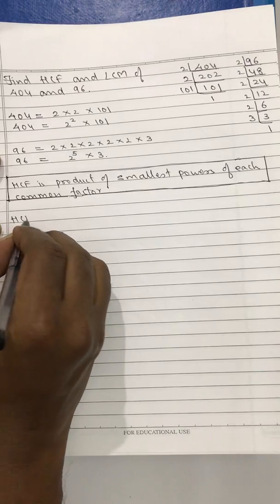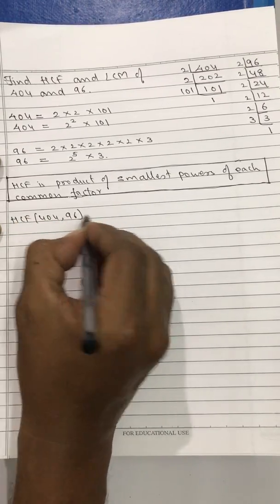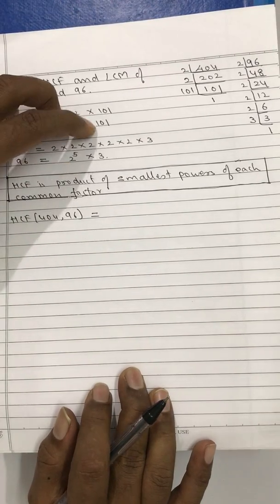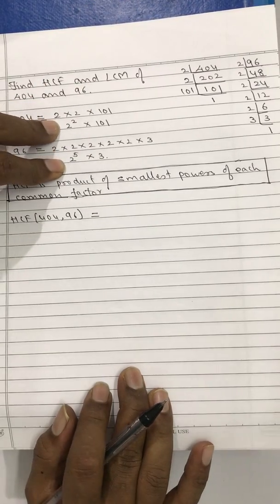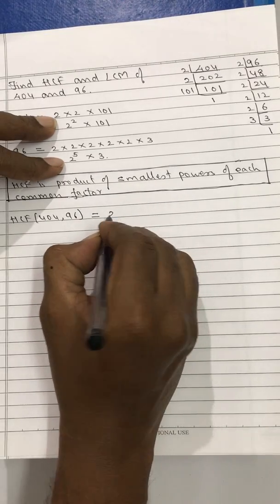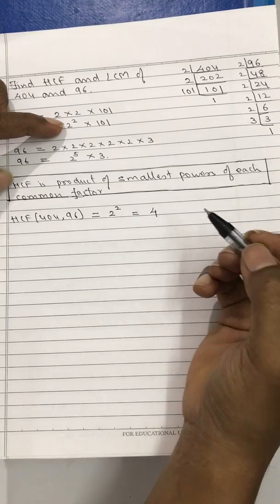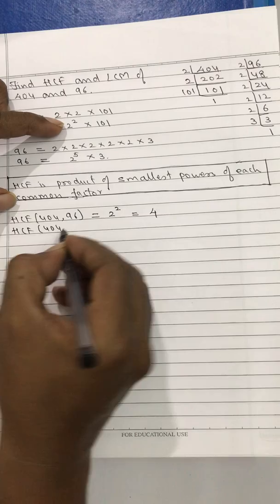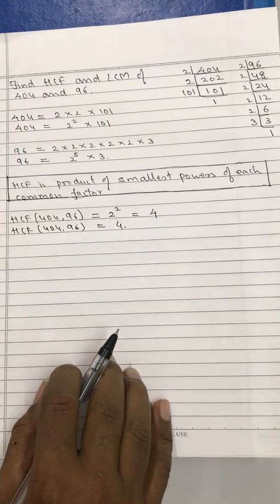Here we will get what? The HCF of 404 and 96. Common factors are what? Only 2 is a common factor. 101 is a factor over here but not over here. 3 is a factor over here but not over here. So the common factor is only 2, and the smallest power is 2. So it is going to be 4. So HCF of 404 and 96 is equal to 4.